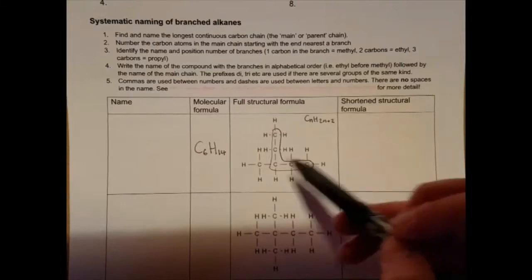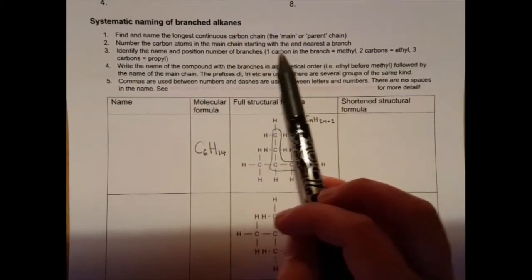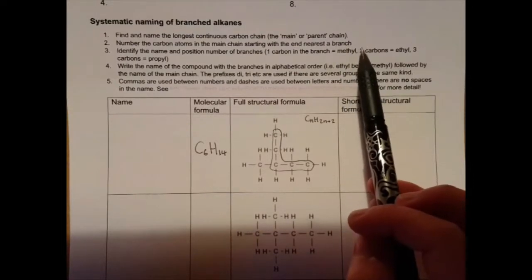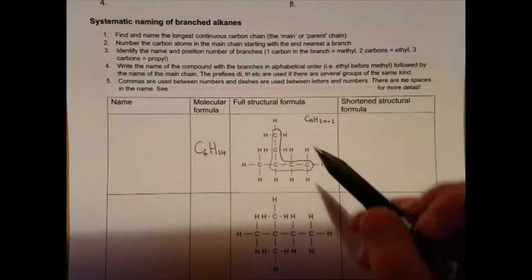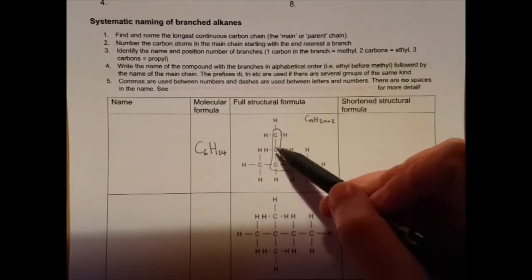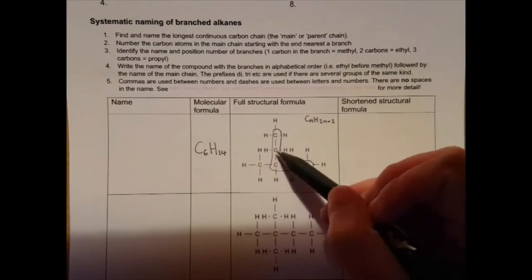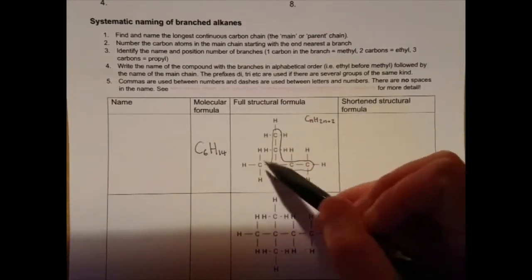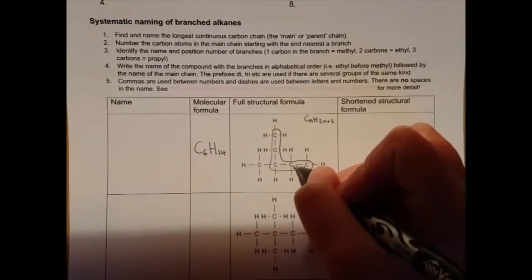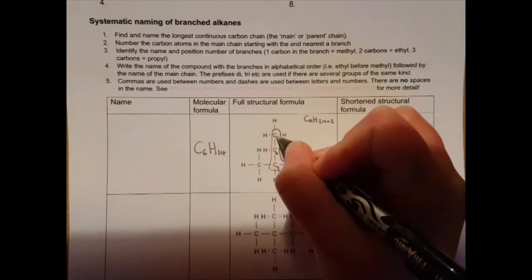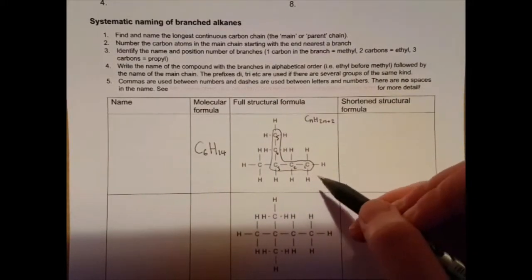Okay, so we've found the longest continuous carbon chain, and we're going to number the carbons in the main chain starting with the end nearest a branch. Really what we're trying to do is make sure that the branch is on the lowest possible number. So I could start here, I could say 1, 2, 3, 4, 5, or I could start here, 1, 2, 3, 4, 5. Either way, my branch is going to be on number 3. So I'm going to start here, 1, 2, 3, 4, 5. And again, I think it's useful to annotate your diagram with the numbers for each carbon.